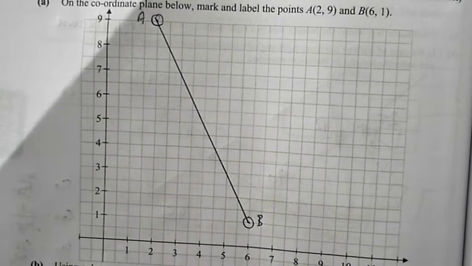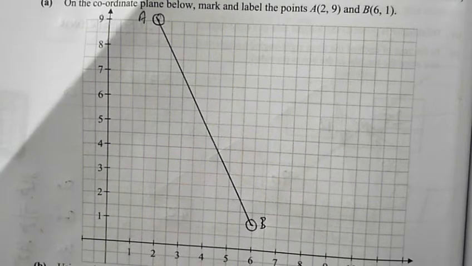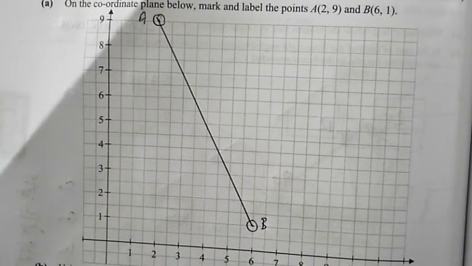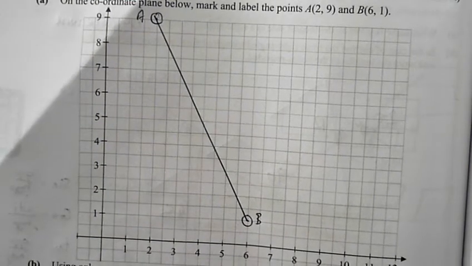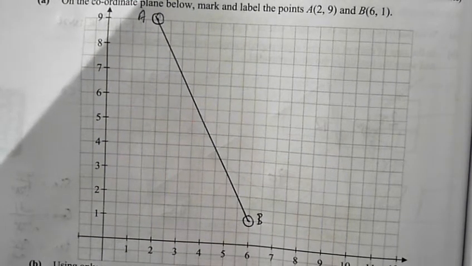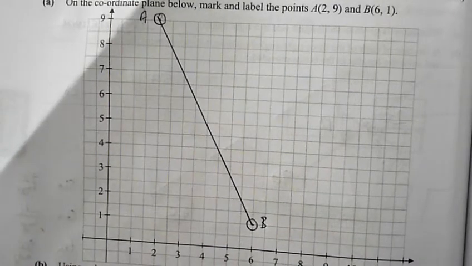Using only a compass and a straight edge, construct a perpendicular bisector of the line segment AB. Show all construction. Perpendicular bisector. So watch this. Just look up. First of all, what you do, looking this way.